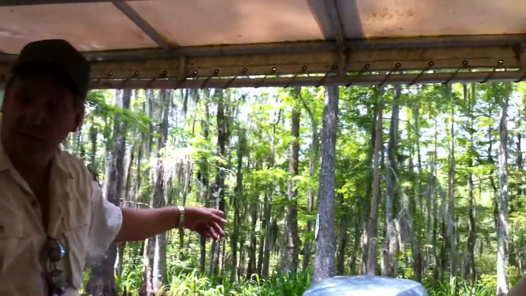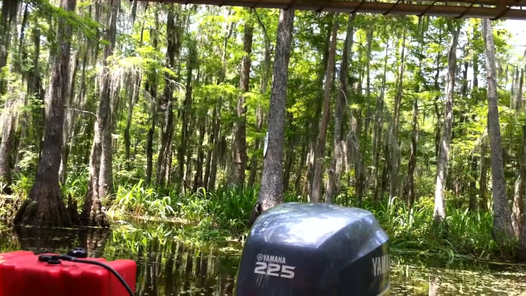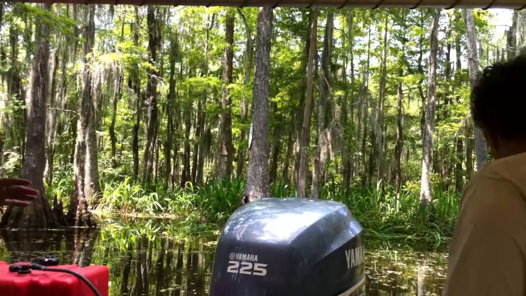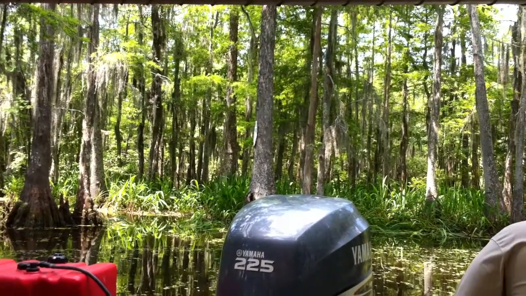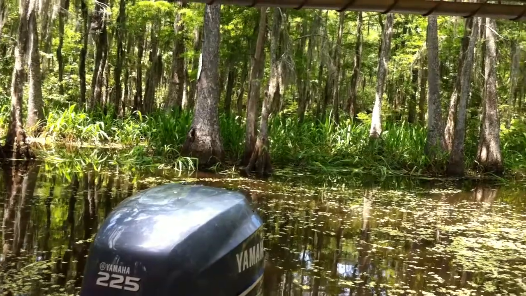Now, another tree that's really common out here is the Tupelo gum tree, and I want to get you a good example. Look over the end of the boat here, guys. You see this tree over here with the sign on it? Now, that is a Tupelo gum tree. You notice how it flanges out at the bottom to give it stability in the soil. It doesn't have knees, but what it does have, look at that. You see that hole at the bottom of the tree?